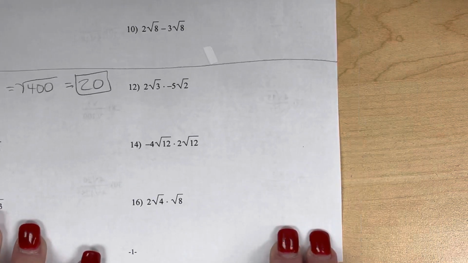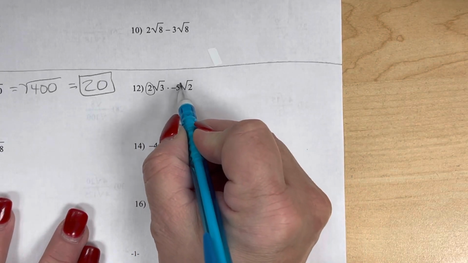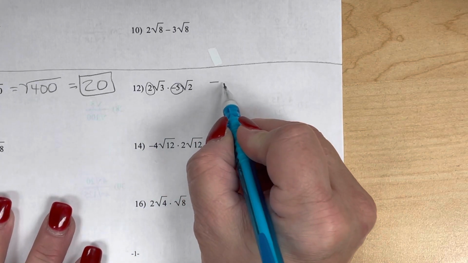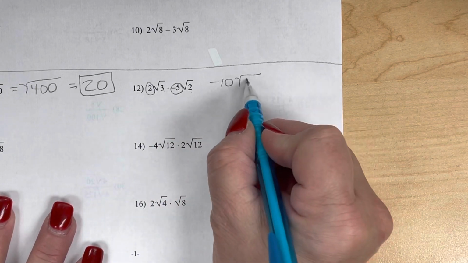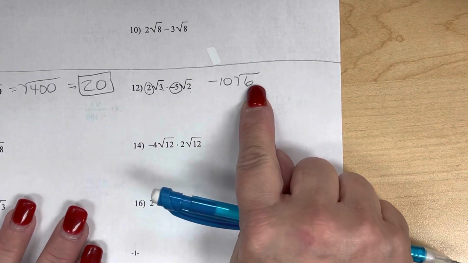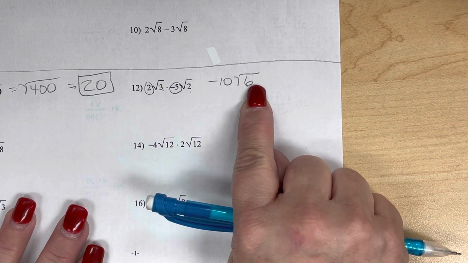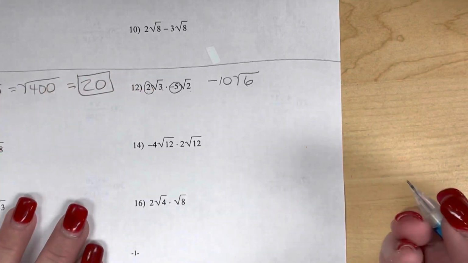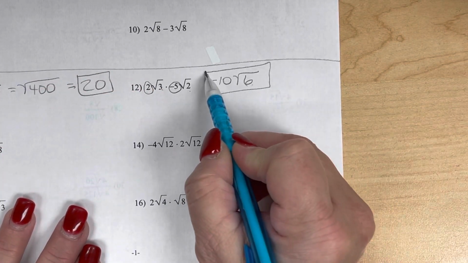All right, let's take a look at number 12. I have a 2 and a negative 5 outside the sign. That's going to give me negative 10 square root 3 times 2 is 6. Now, once you multiply, you just need to look carefully at what's inside the sign and ask yourself, is there any way that I can simplify that further? Is there anything that is a perfect square that I can pull outside of that sign? And there isn't, so that would be my final answer.